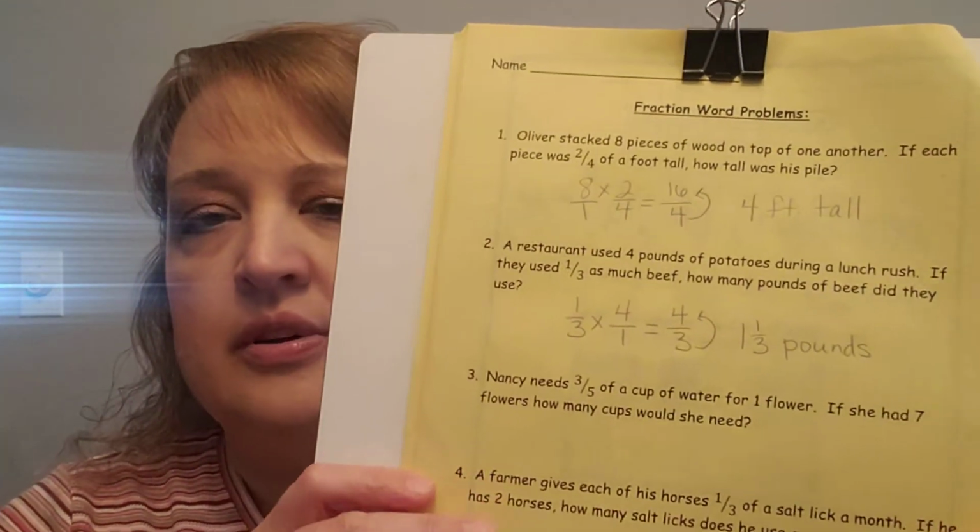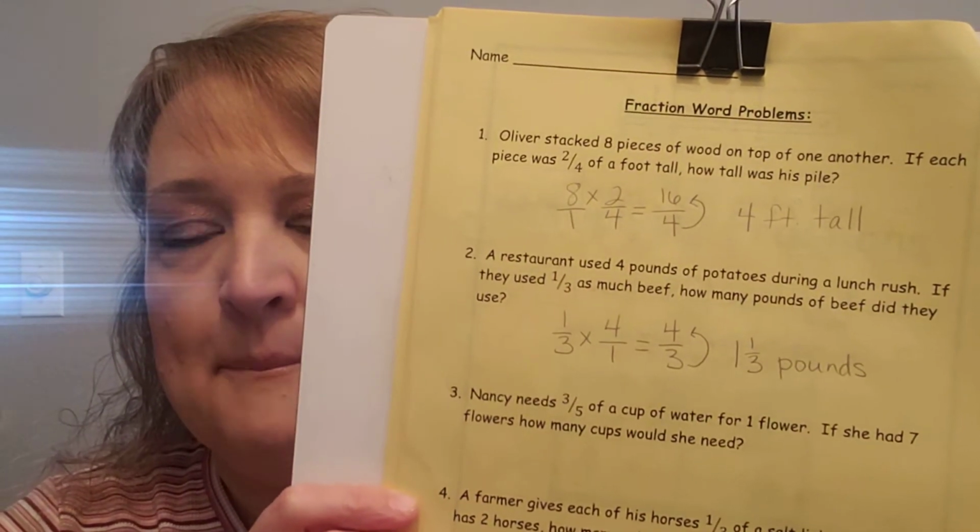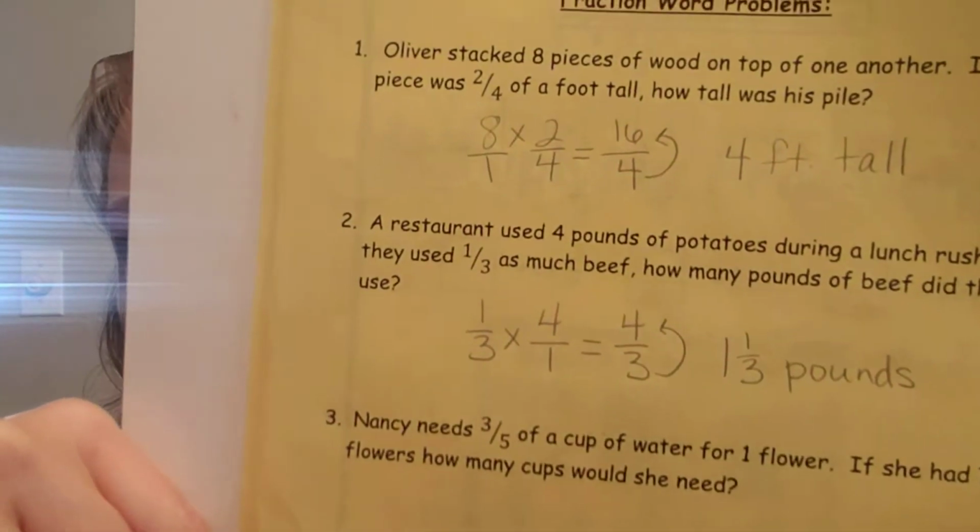Hello. All right. We are going to do NF4, pages 2 and 3. So we're going to continue to talk about multiplying fractions, and we're going to do it with some word problems. So get that out and get it ready. All right, here we go.